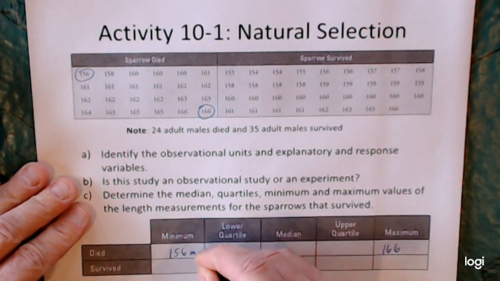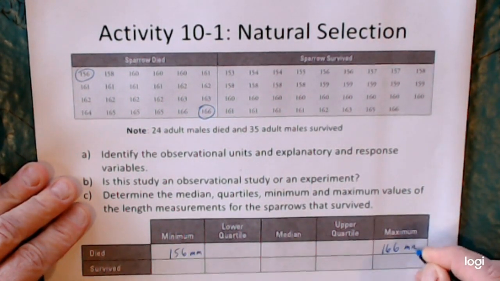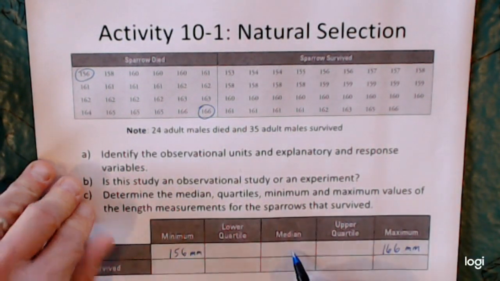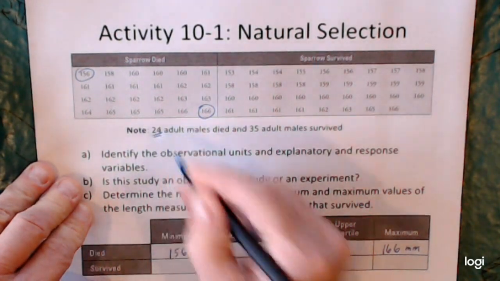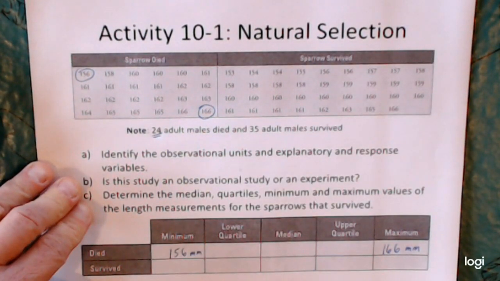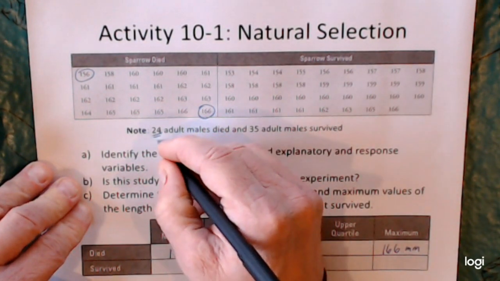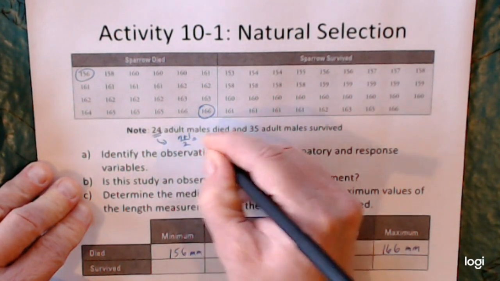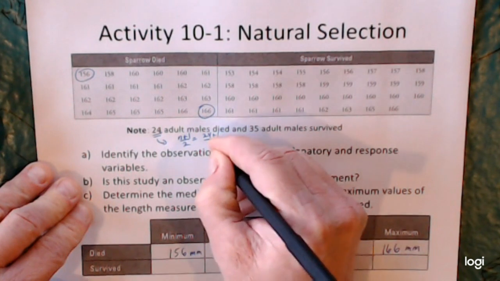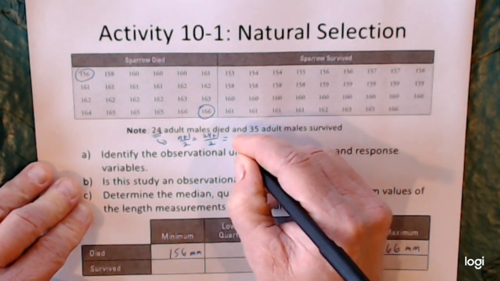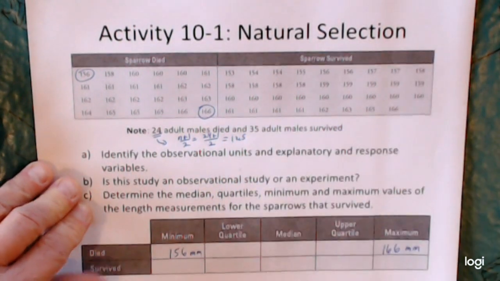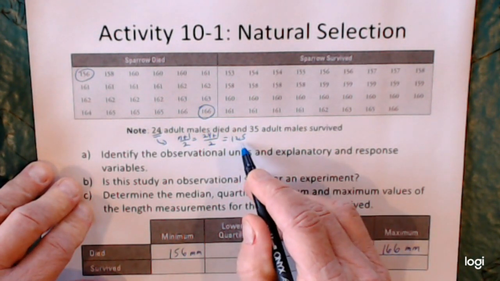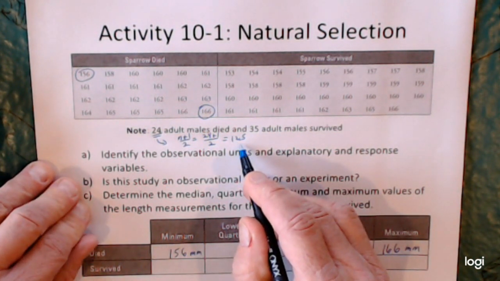And these are all units of millimeters. All right. Okay, let's find the median. There are 24 observations. So remember, our median observation is n plus 1 over 2, so we get 24 plus 1 over 2, which is 12.5. So we're looking for the observations on either side of 12.5, so we're looking at observations 12 and 13.